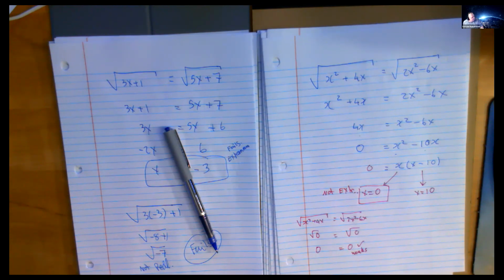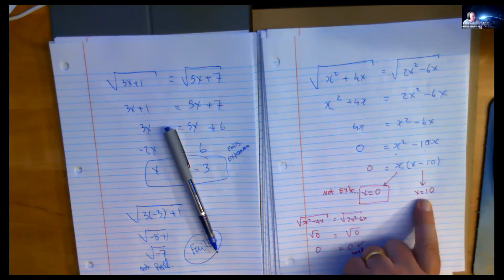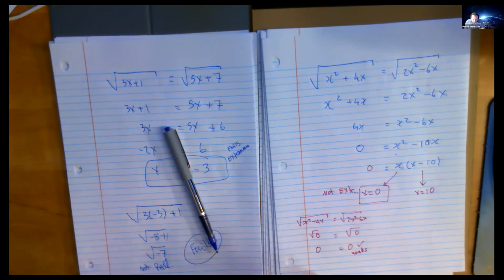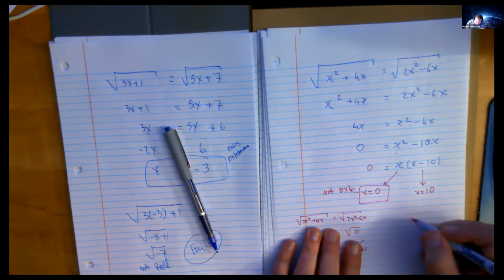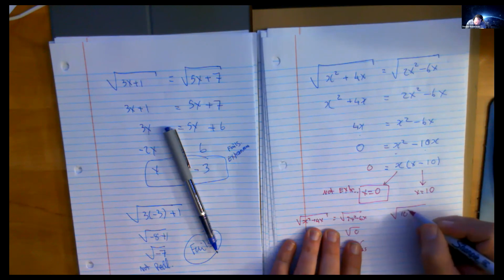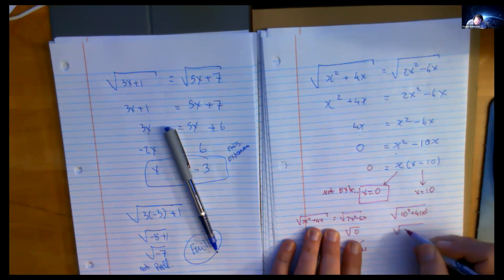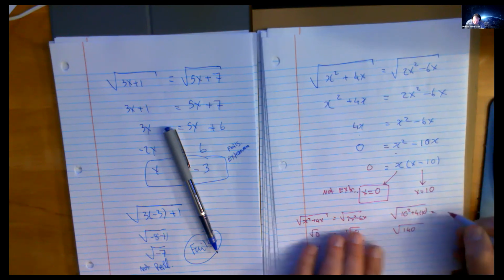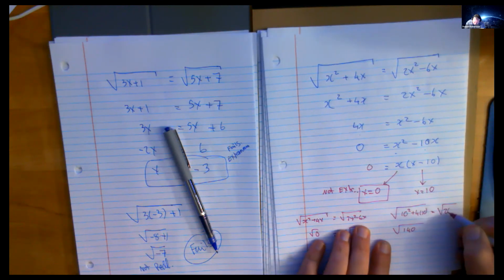What about x equals 10? Maybe it'll work as well, right? Maybe it won't. The square root of 10 squared plus 4 lots of 10 is the square root of 140. And on this side, it's 2 lots of 10 squared, take away 6 lots of 10, which is 200 take away 60.